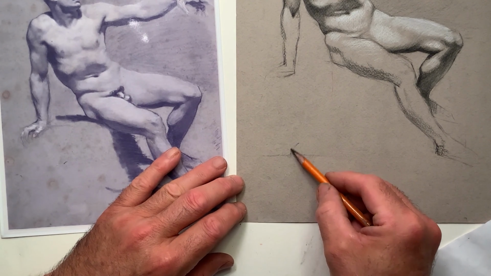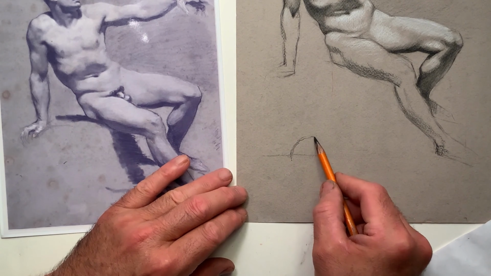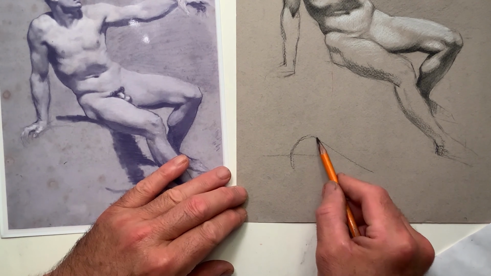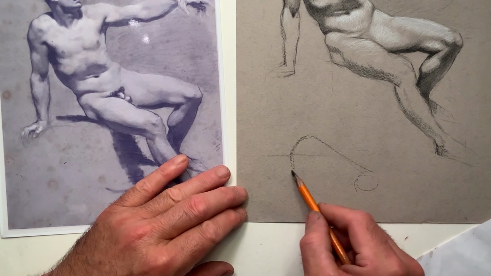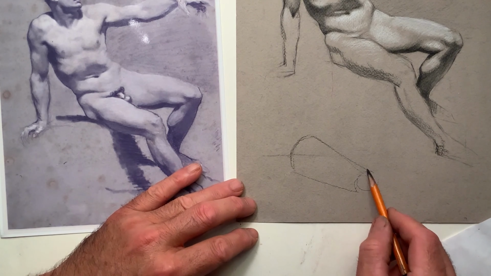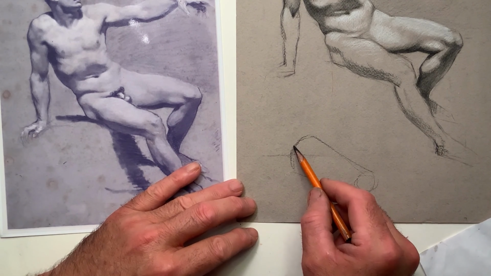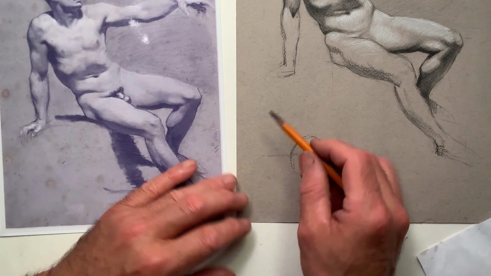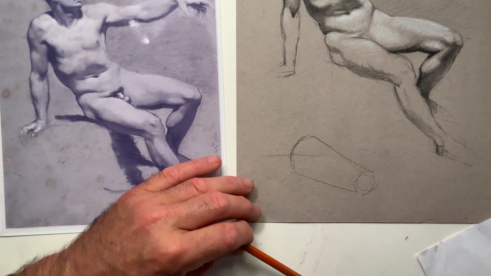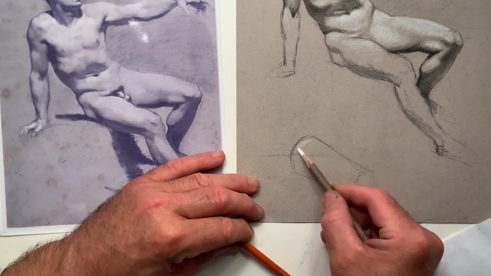So let's see, you're blocking the leg like this right here. The thigh like this, right? Then you're thinking, okay, that area, the light comes from here, right? The light comes from here. So this area here will have the highest highlight.